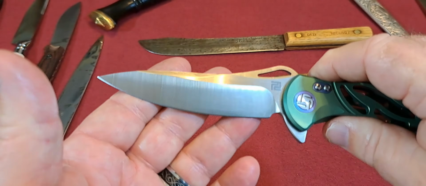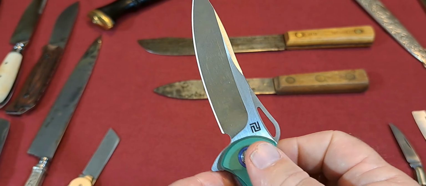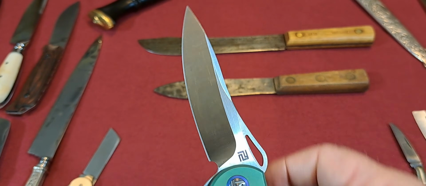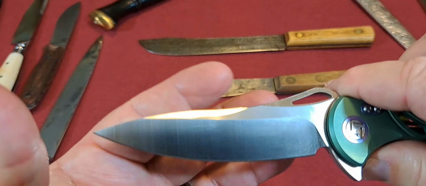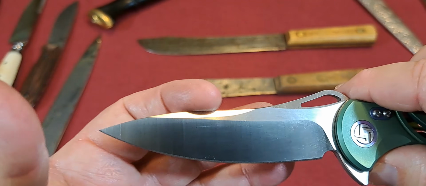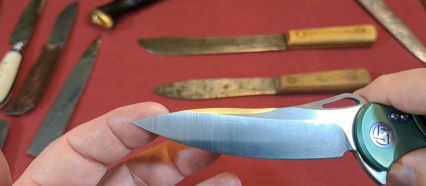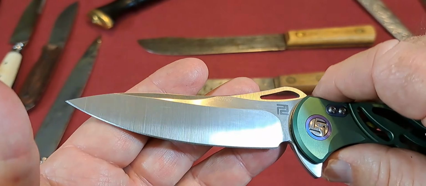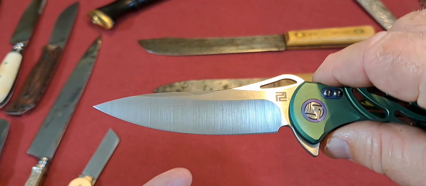Here's another one, kind of composite, kind of a leaf style blade where it sweeps up, almost like a trailing point blade, but you can see the spine sweeps down to it rather than the tip coming up to the spine. And just a different kind of design on this.